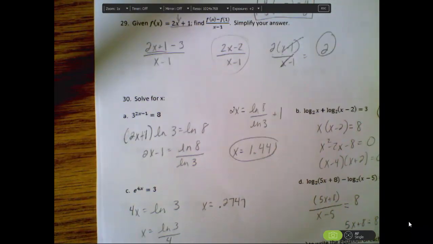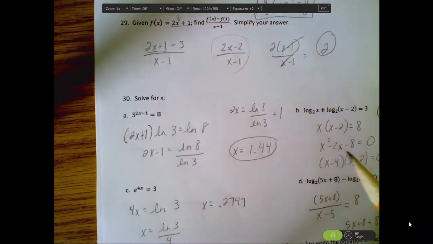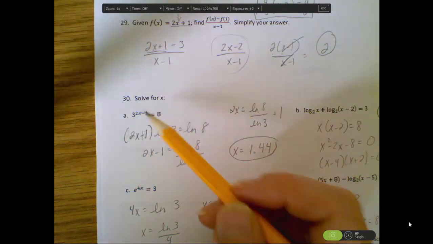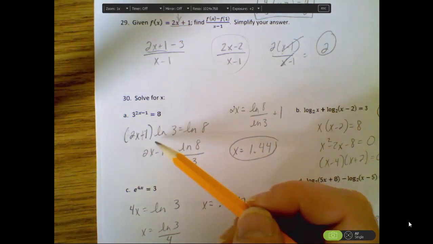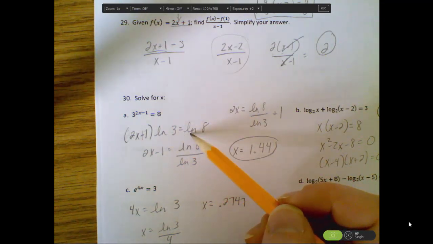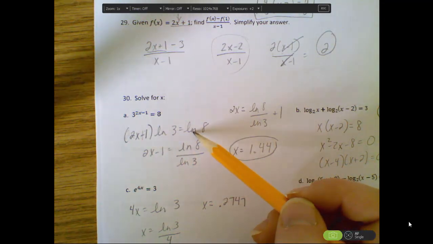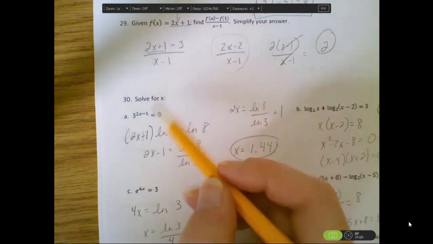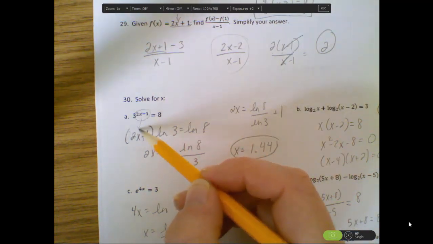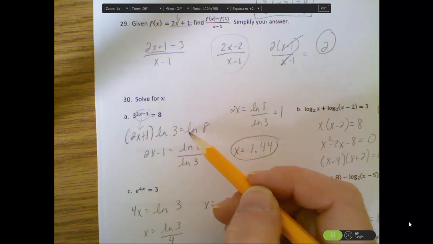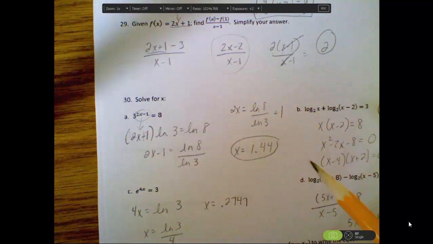Section 5, anytime you have a variable in an exponent, you're going to use logs to solve. So I'm going to take the log of both sides. You could use log or ln, it really doesn't matter. Your calculator does the same thing. I prefer ln because it's fewer letters to write. Again, you take the exponent and put it out in front, take the ln of 3, and then you have to take the ln of 8 because you have to take the ln of both sides.